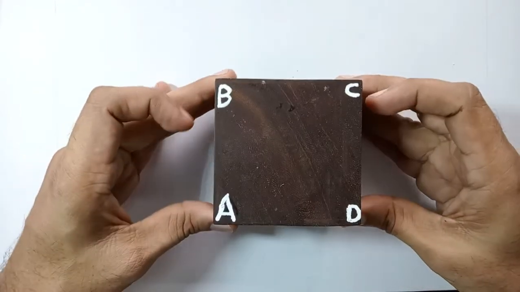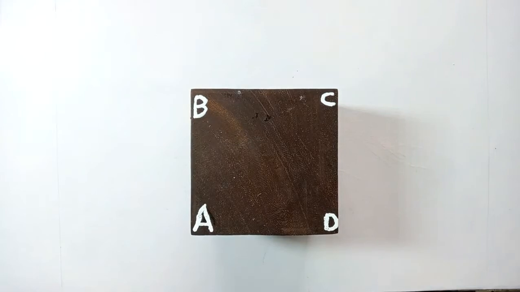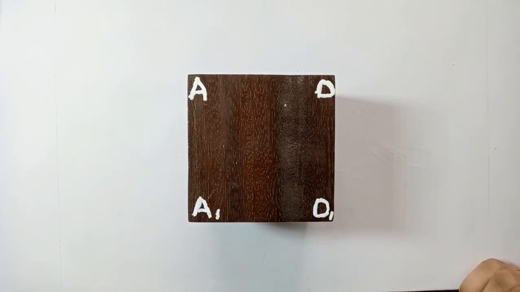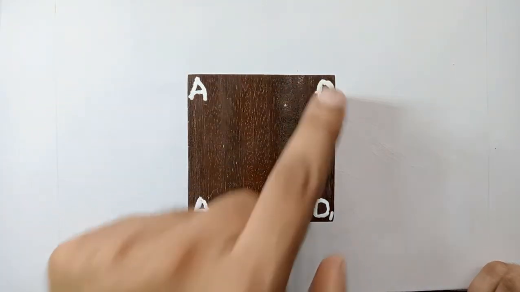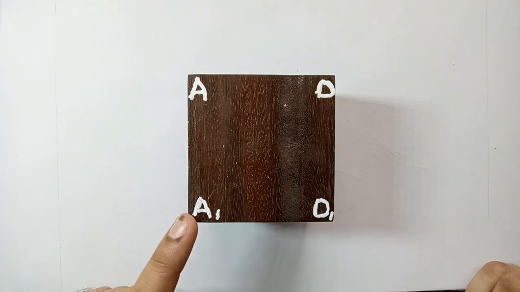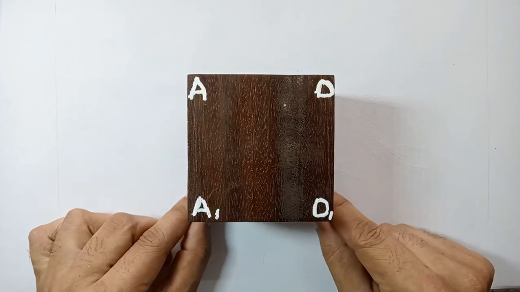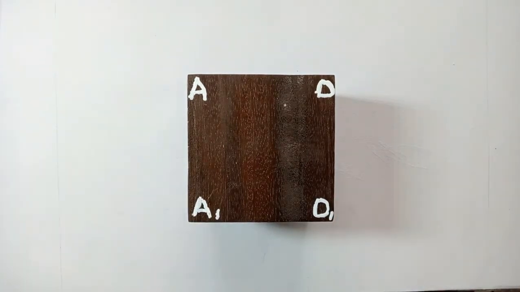Now we are going to focus the camera from the front side in order to get the front view. Now we are looking at the object from the front and you are getting the front view. So what is a front view? Front view is again a square, and the corners that are visible in the front view are A, D, D1, A1. You can see a square.